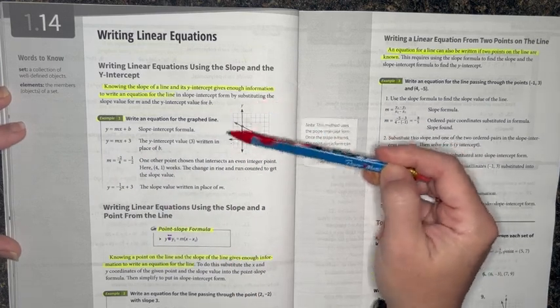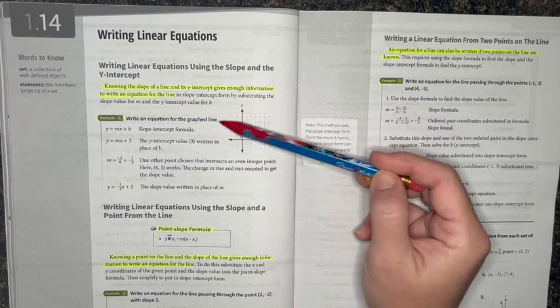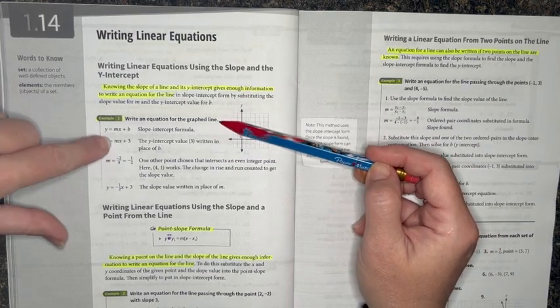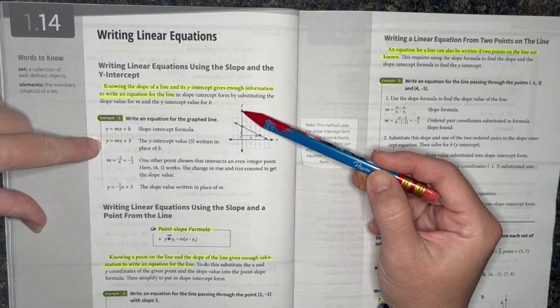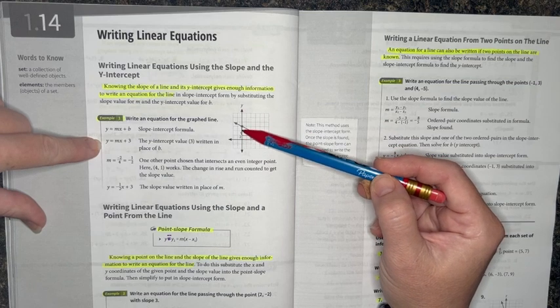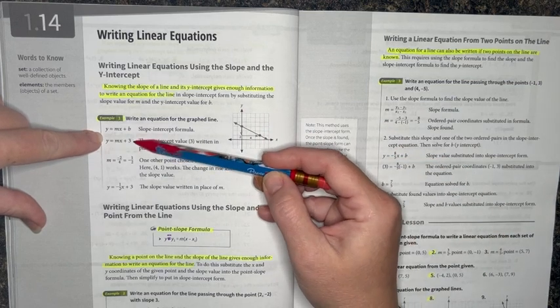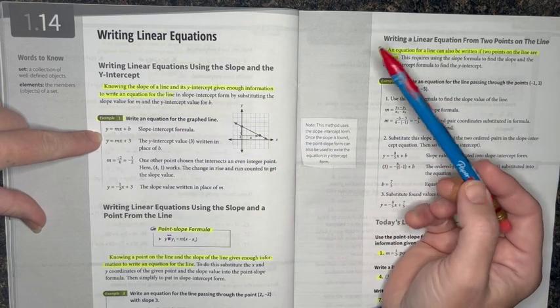This is the line in question. They want us to write the equation for this graphed line. Well, looking here, we already know what the y-intercept is. It's 1, 2, 3, a positive 3. So right off the bat, we know what our y-intercept is.